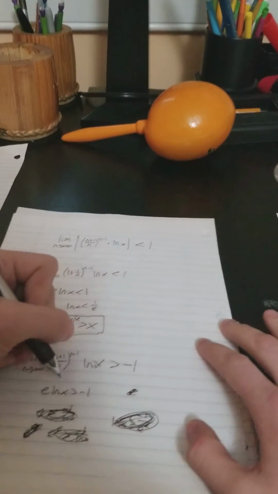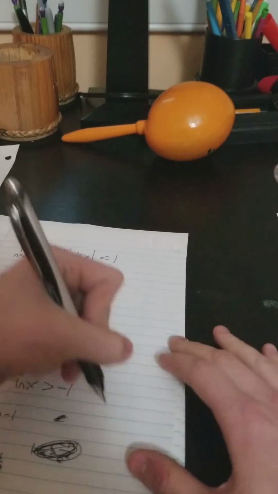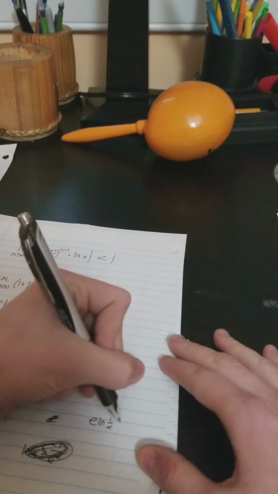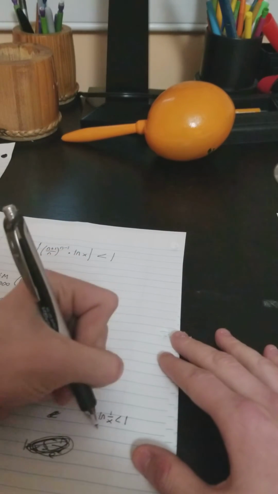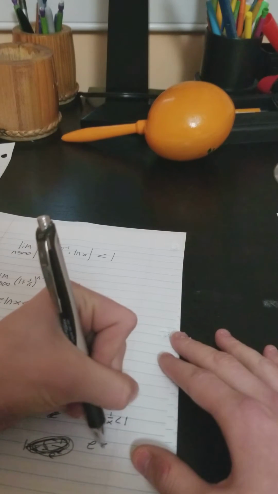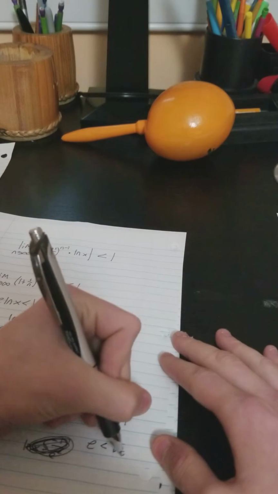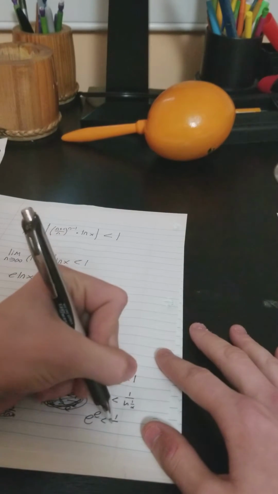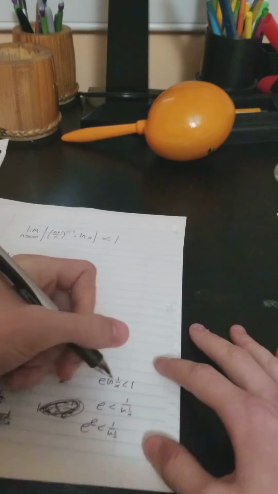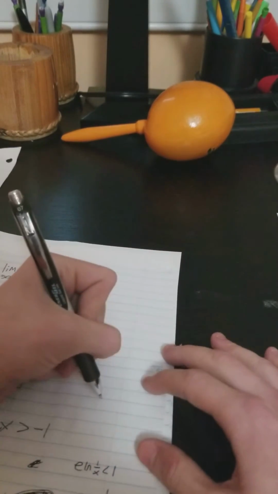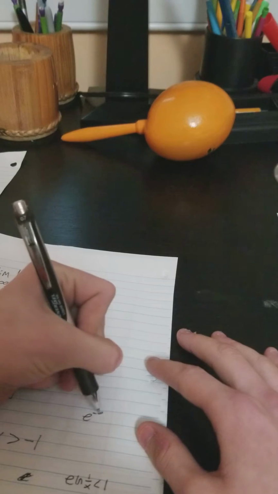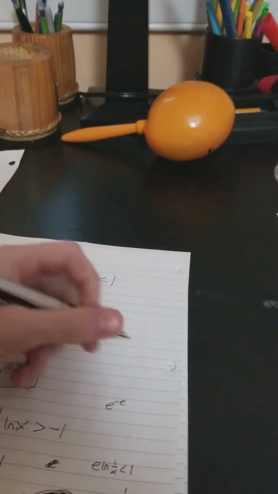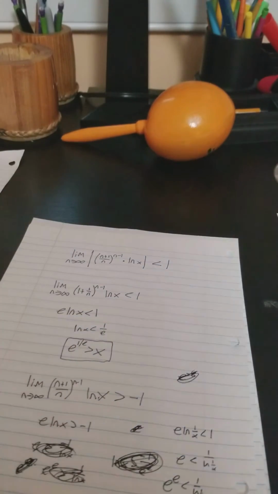Oh, okay. You multiply by -1, so you get e natural log of 1 over x is less than 1, and you divide that. So e is less than 1 over natural log of 1 over x, and then raise e to that power. So e to the e is less than 1 over natural log of 1 over x. So that means e to the negative e is, oh, I feel like I did something wrong again. How did I get e to the e?